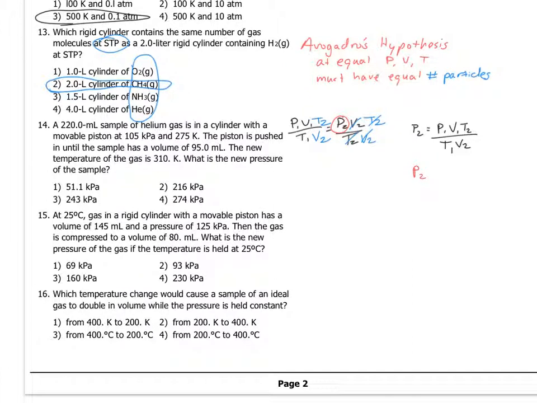So P2 is going to be equal to pressure 1, which is 105 kilopascals, times volume 1, which is 220 milliliters, times temperature 2, which is 310 Kelvin, over temperature 1, which is 275 K, and volume 2, which is 95 mL. After performing those operations, I got a value of 274 kilopascals.